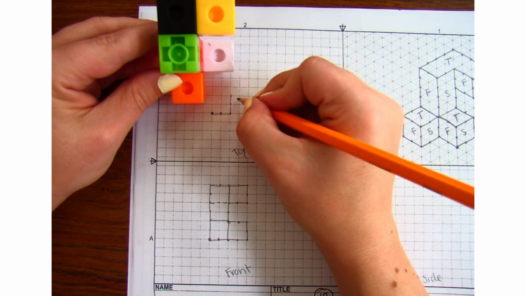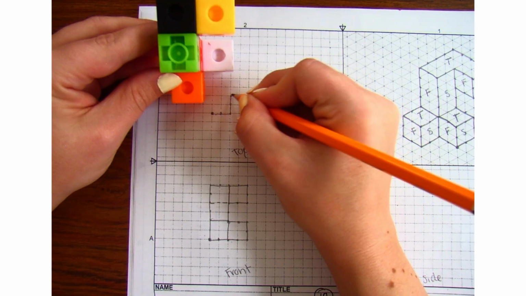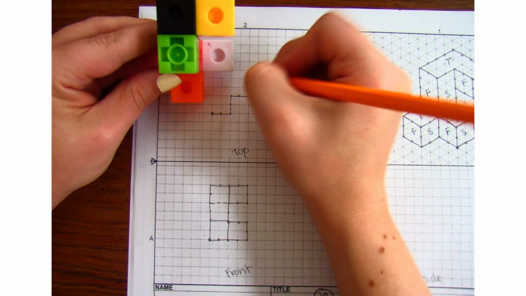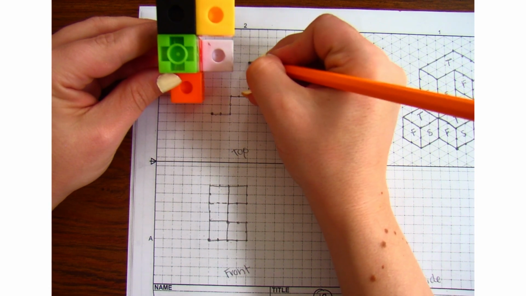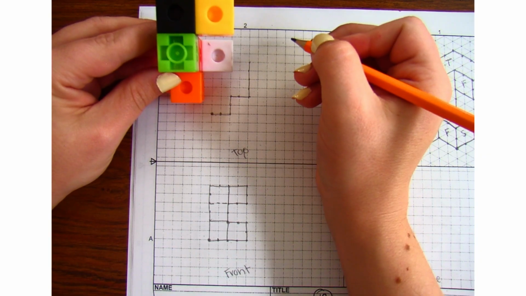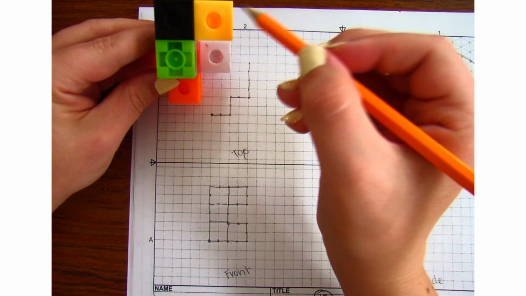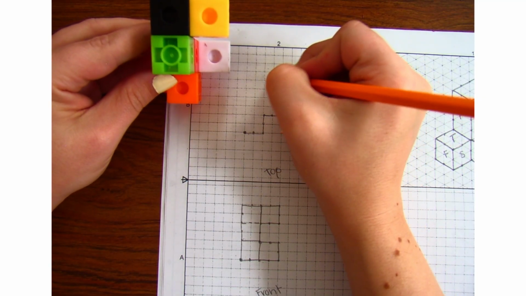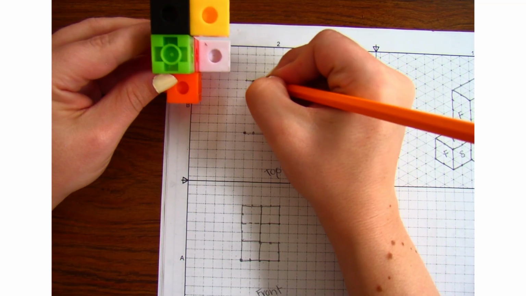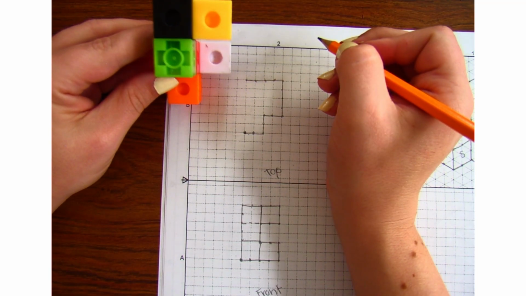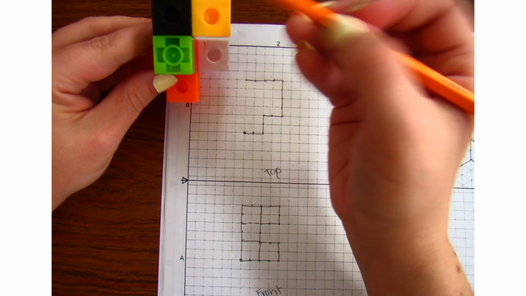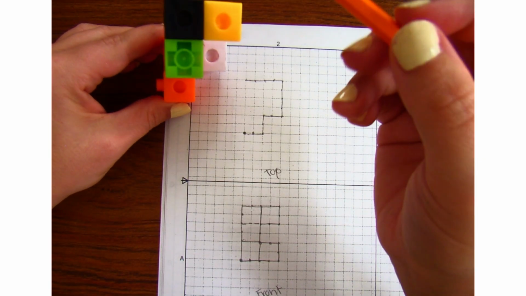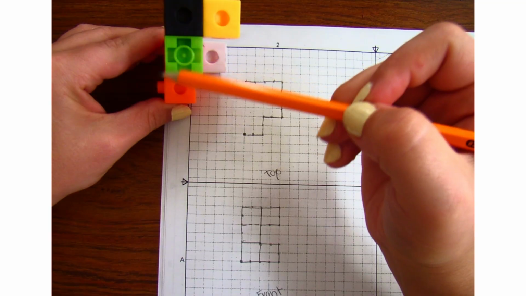Right 2. Up 4. Left 4. Down 6. And it's kind of hard to tell, my thumb was in the way. But down 6.